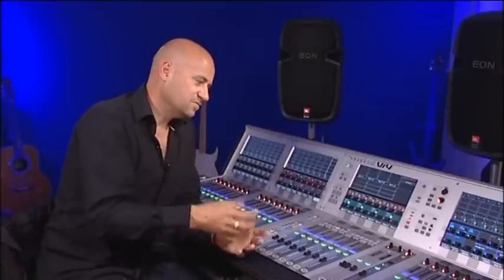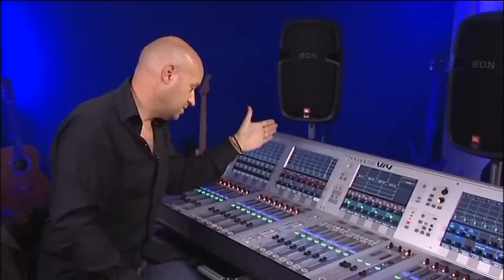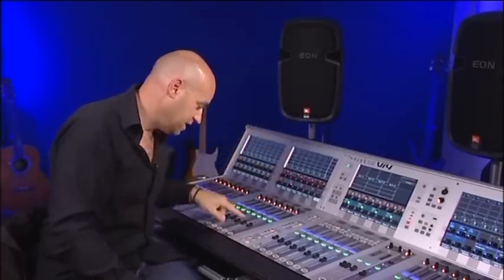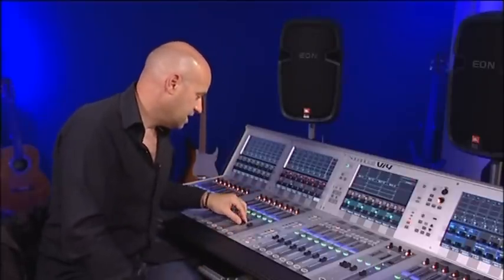And the great thing is that straight out of the box, input 1 on that stage box appears on input 1 over here on the console, and I control it with fader number 1. And if I plug into input number 15, it will appear up here on channel 15. So again, very much the same way as you'd patch up a conventional analog system.